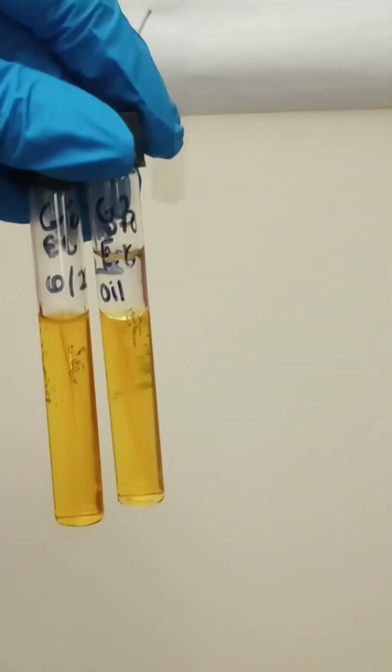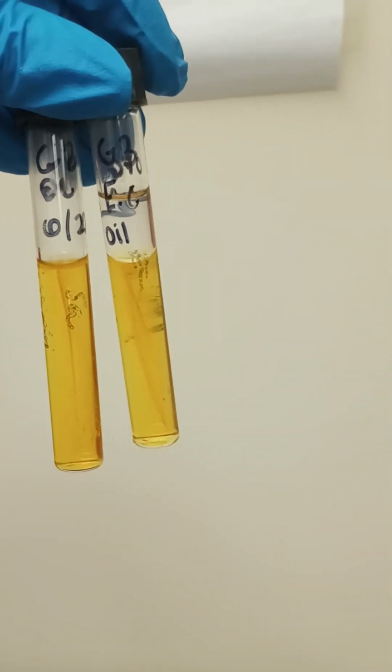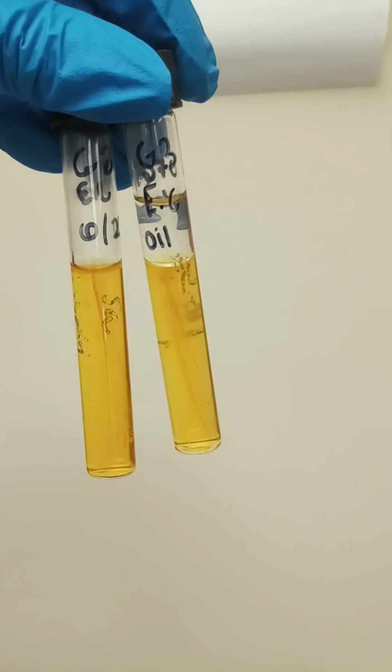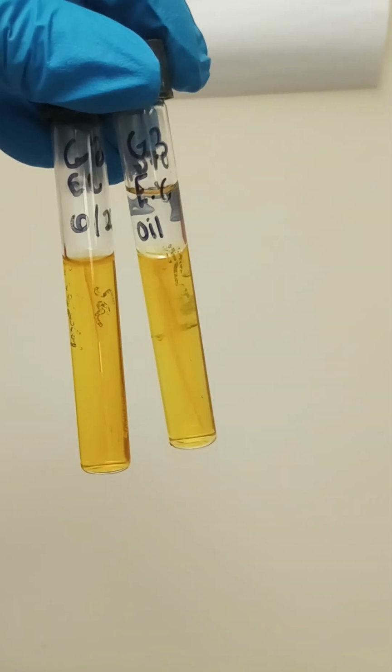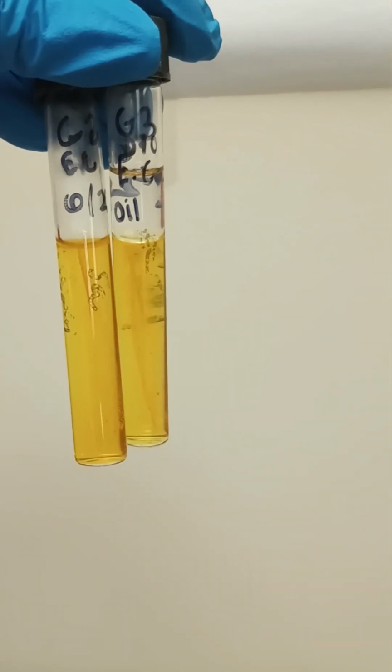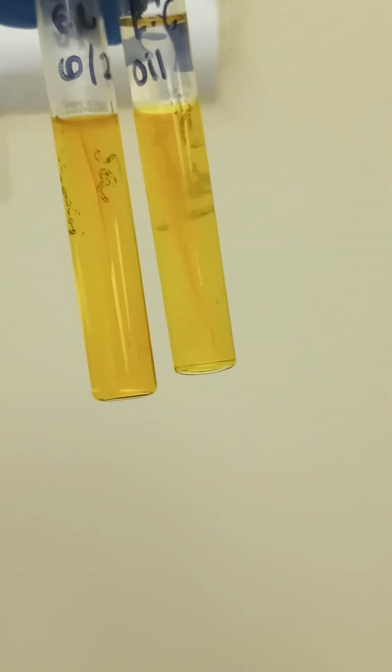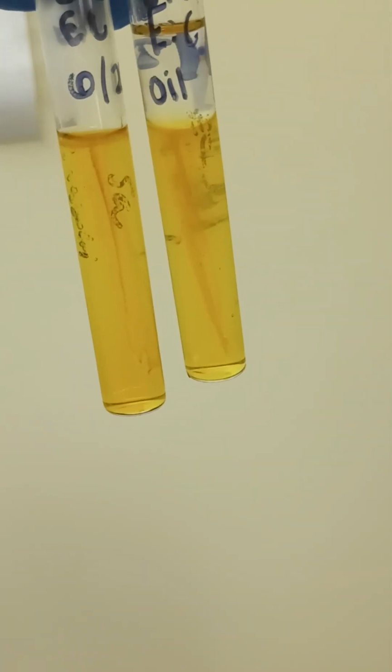These were the ones that started green, the solid mediums. This is the E. coli. Both of these are E. coli. One is without the oil, the other is with the oil. So you see the differences there.